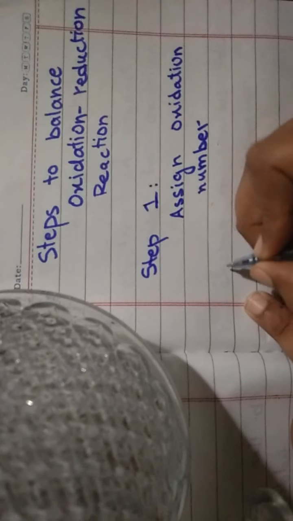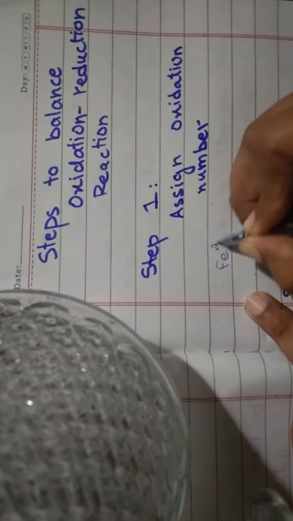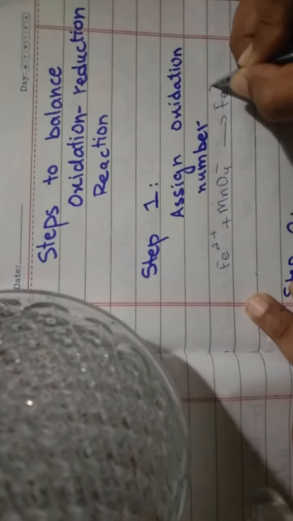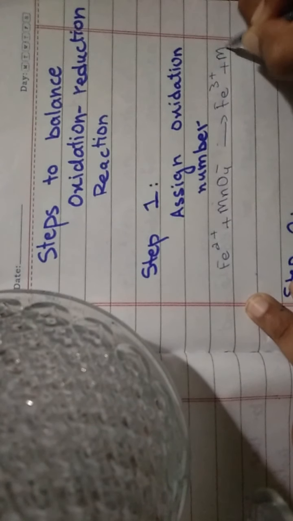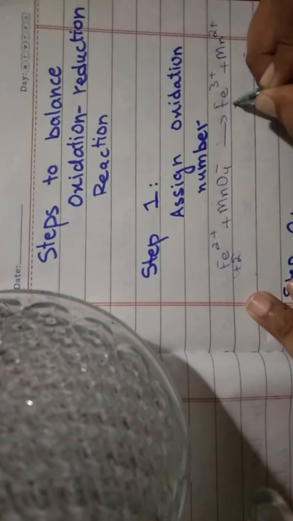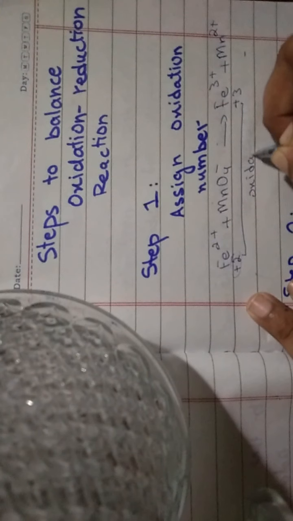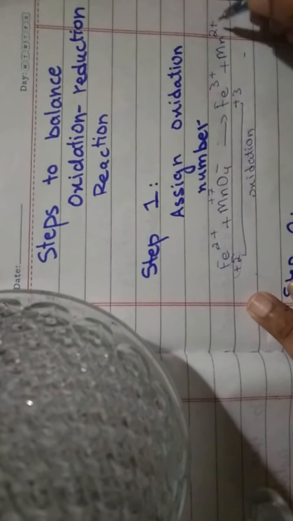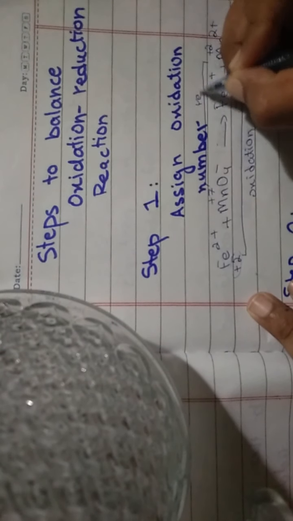So the very first step is to assign oxidation numbers. We have a reaction, and we will assign oxidation numbers. Here Fe2+ has oxidation number +2 and here it's +3. So if it is increasing, this is oxidation, and Mn has +7 while here +2. So it is decreasing and it is reduction.